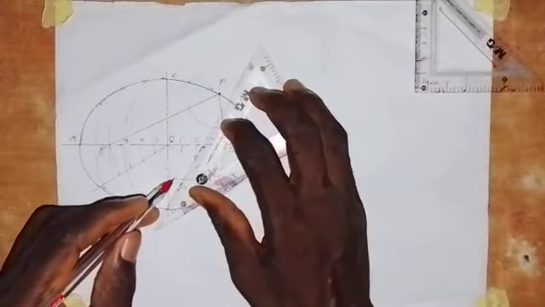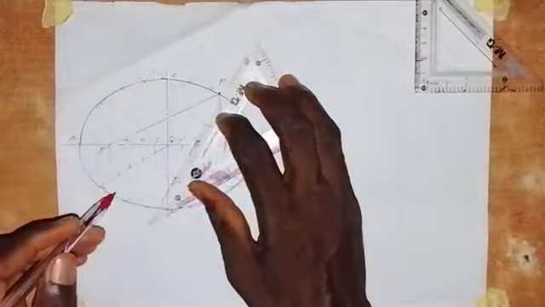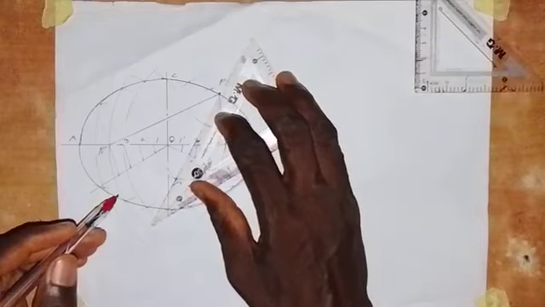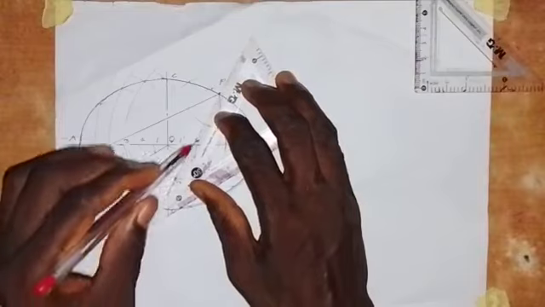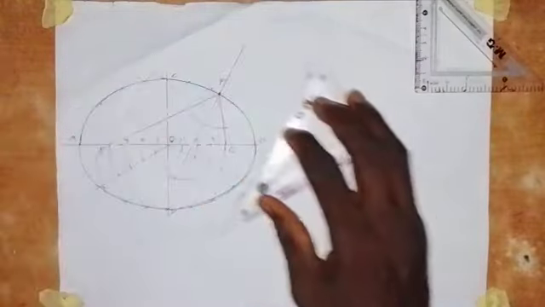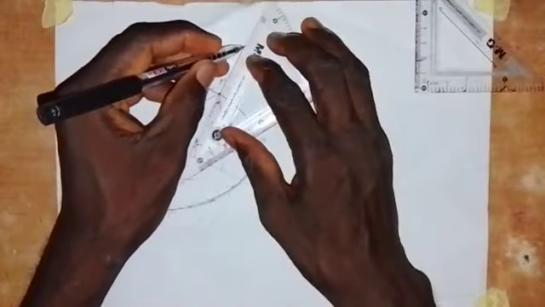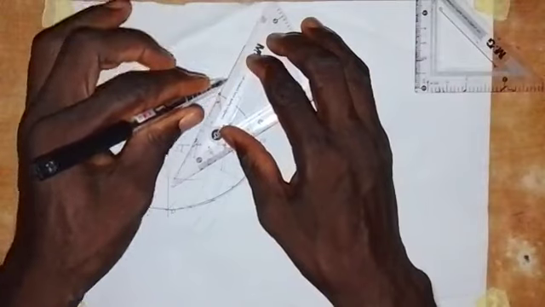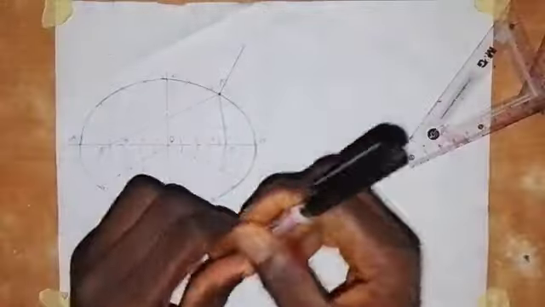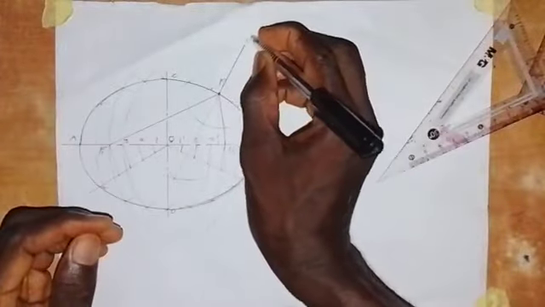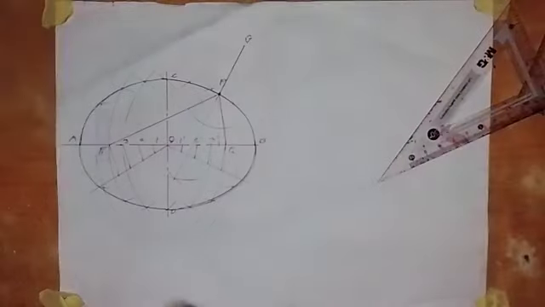Then the next thing that we are going to do is to draw a line from the point of intersection of these arcs passing through point P. So it goes like this. Then we make this short line from this point to point P a thick line. I'll call this point Q. So the normal is this line PQ.